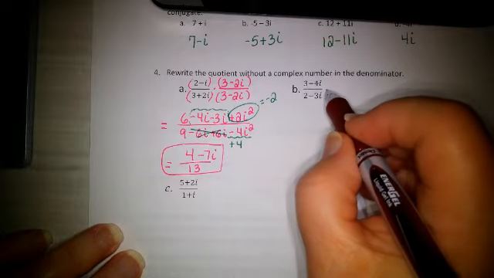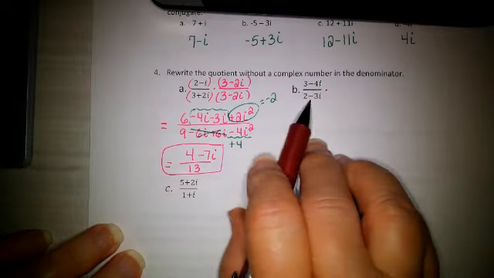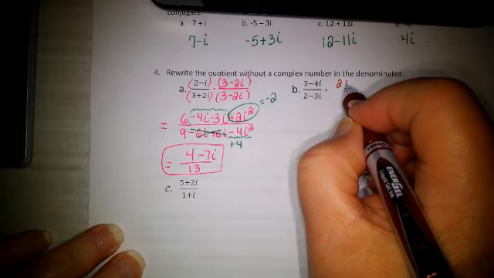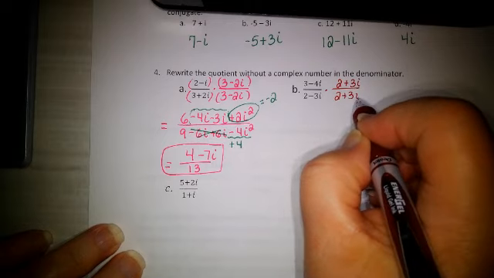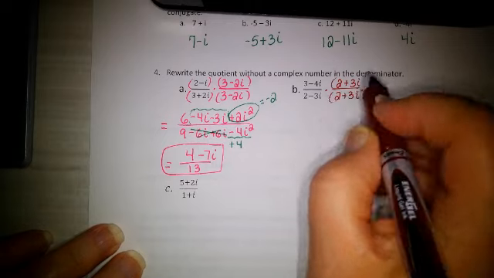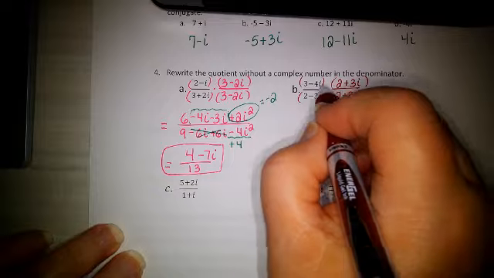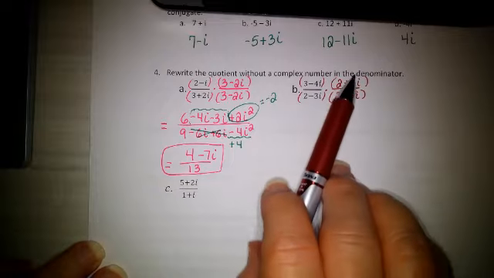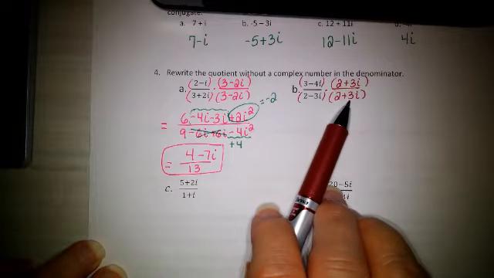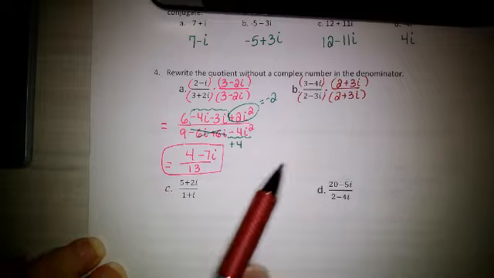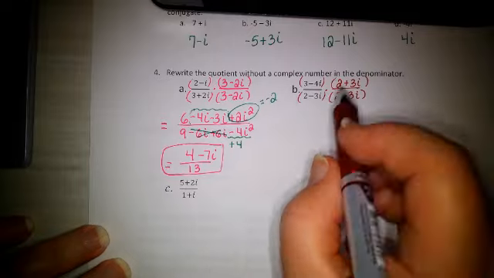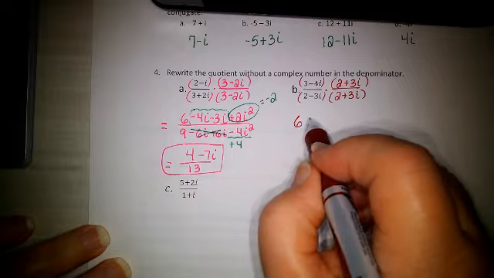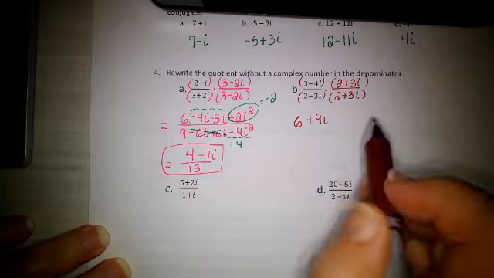Let's do another one. Complex conjugate, 2 plus 3i. You must do the same number on the numerator and the denominator because we're actually multiplying by 1 when we put the same number on the top and bottom. All right, let's do some distributing. 3 times 2, 3 times 3i.